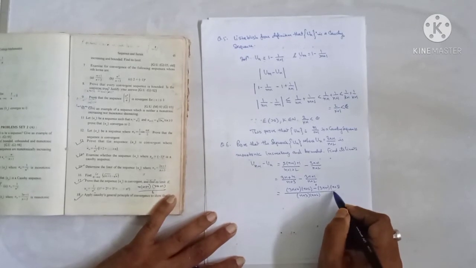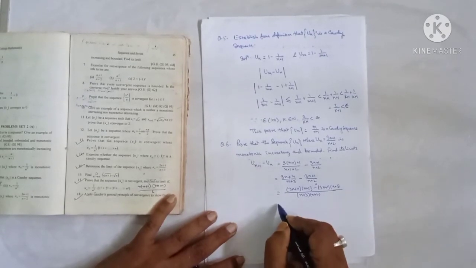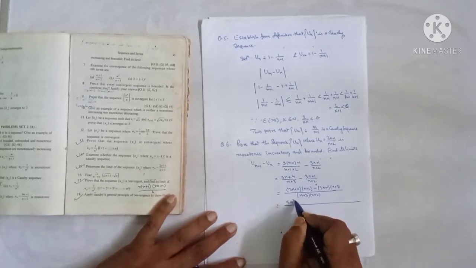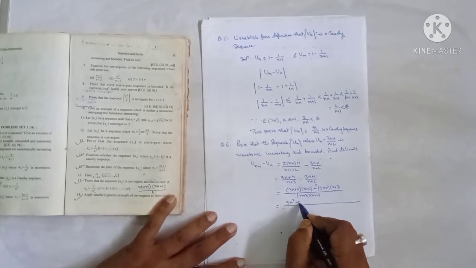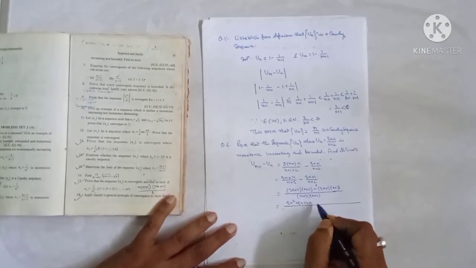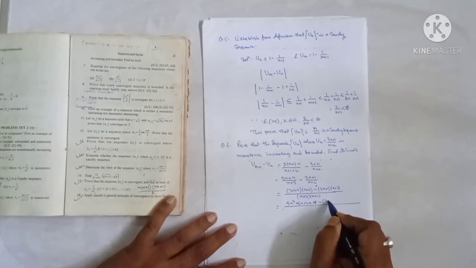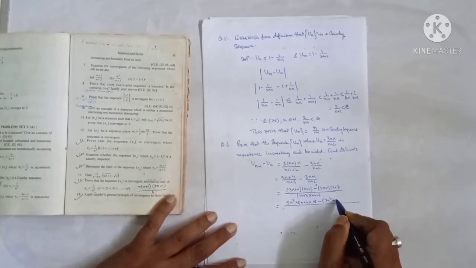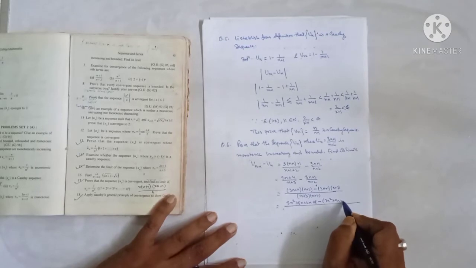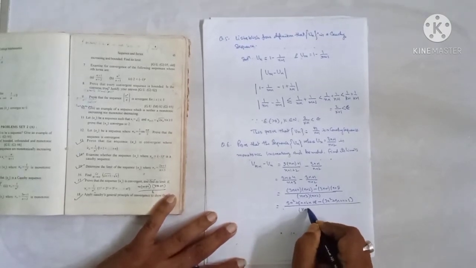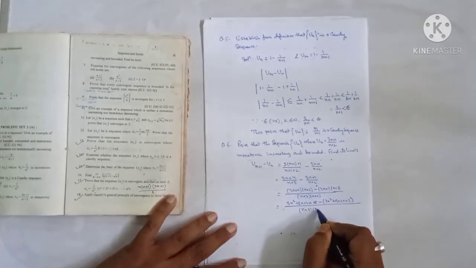So when you solve this, it will be your 3n square plus 6n plus 4n plus 8 minus 3n square plus 9n plus n plus 3, and this will be n plus 3 n plus 2.